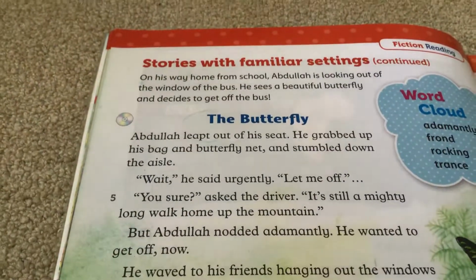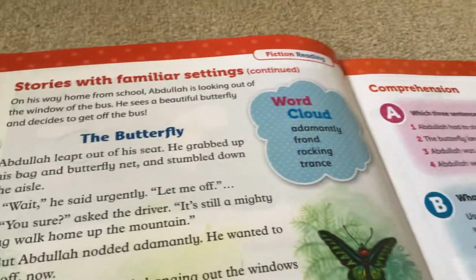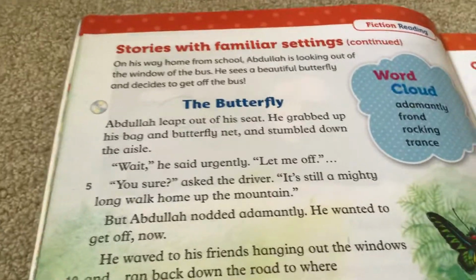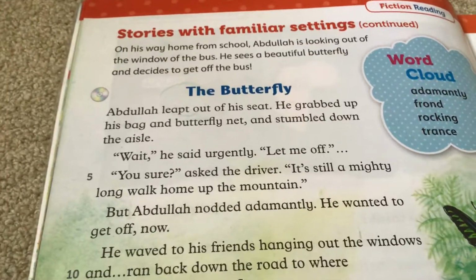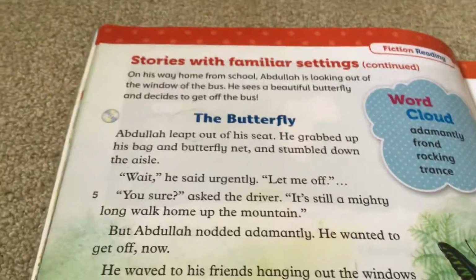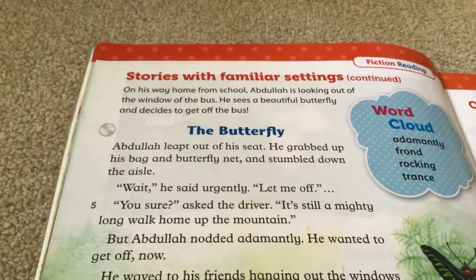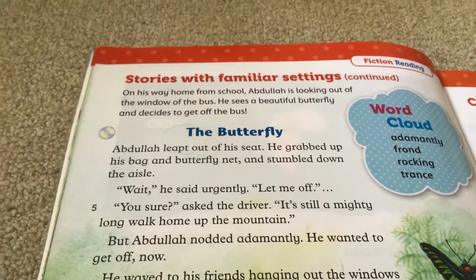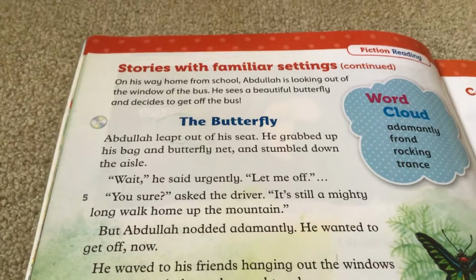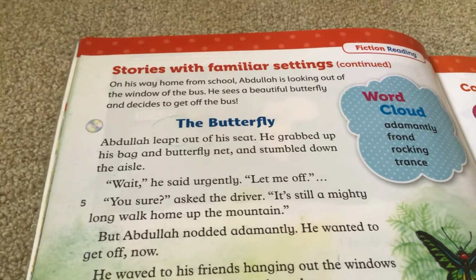The butterfly. Starts with a familiar setting. Continues. On his way home from school, Abdullah is looking out of the window of the bus. He sees a beautiful butterfly and decides to get off the bus.